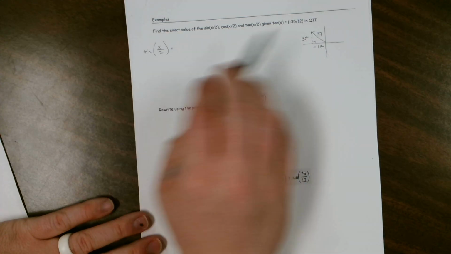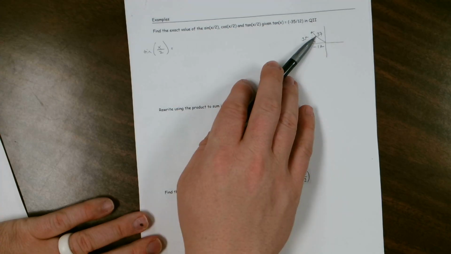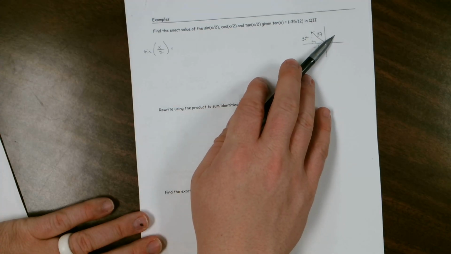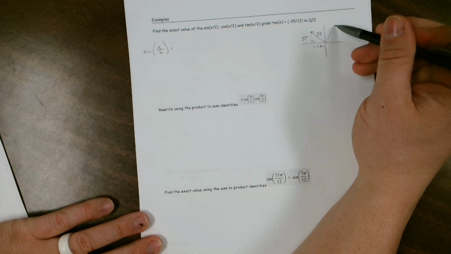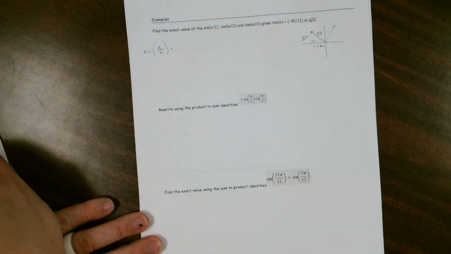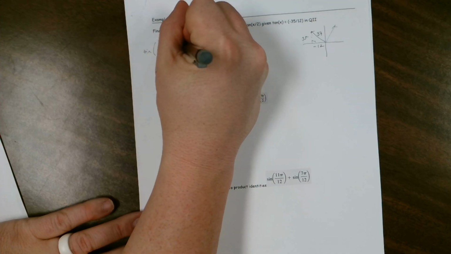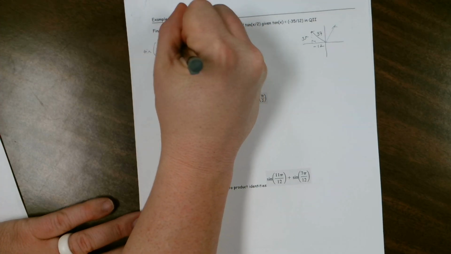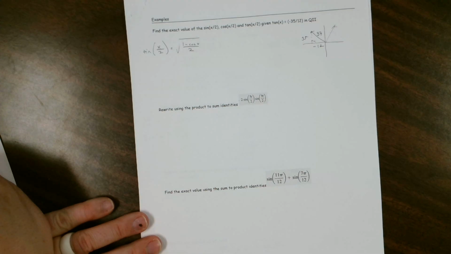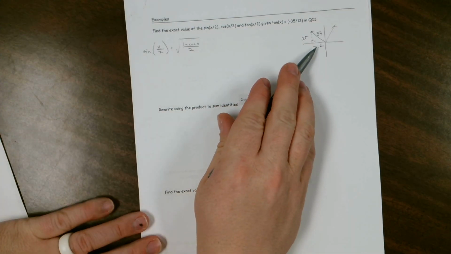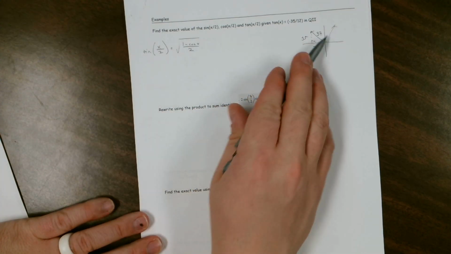No matter what you get your answer here, because you're cutting this angle in half, you're finding the sine, cosine, and tangent of an angle that's somewhere about right there. Okay, they're all going to be positive. So we know that this is the square root of (1 minus cosine of x) over 2. Cosine of x, looking at our triangle, is adjacent over hypotenuse, negative 12 over 37.